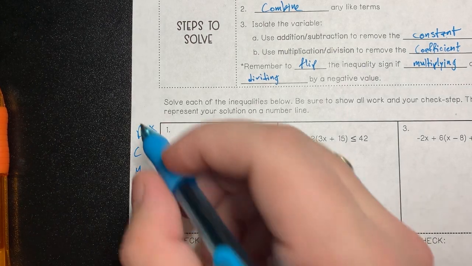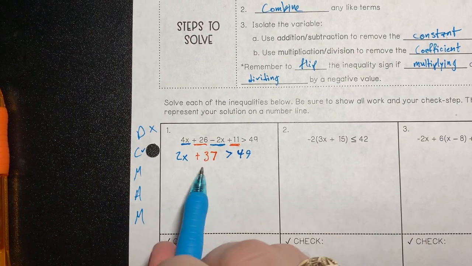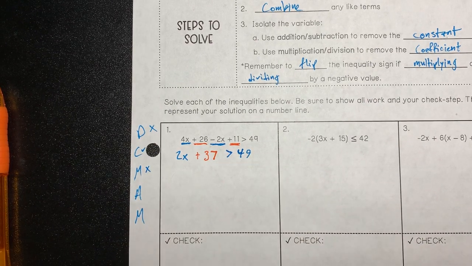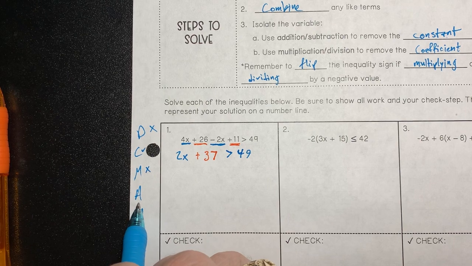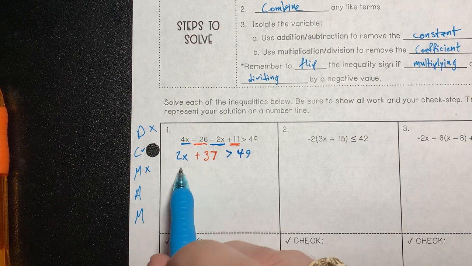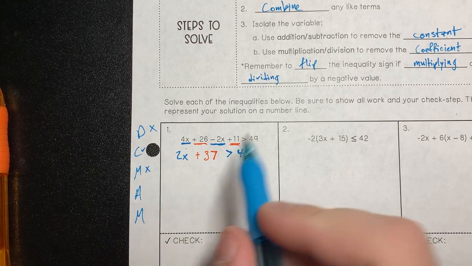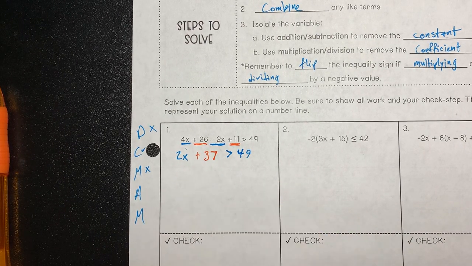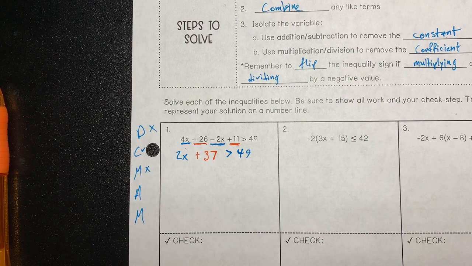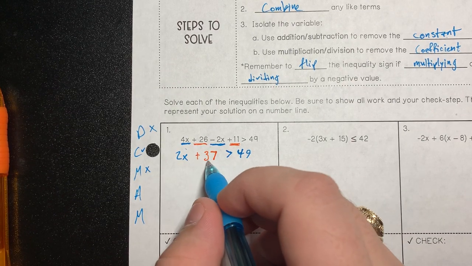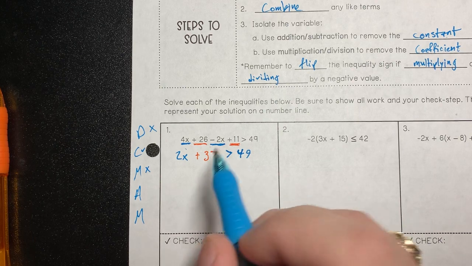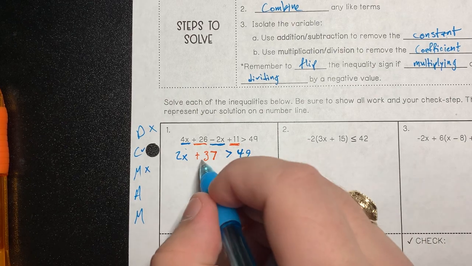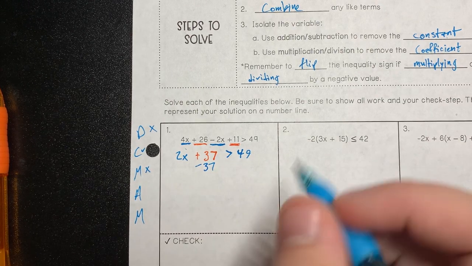And so now our next step is to move our variables, but like I said earlier, our variable is only on one side, so we don't have to do that one. And then our next step is to add or subtract to remove the constant. So we need to get this 2x to be the only thing over here. And so we need to get rid of this positive 37. Well, what's the opposite of a positive? A negative, right? And so to get rid of a positive 37, to make this 0, I think I have 37 basketballs and I need to get 0 basketballs. Well, I'm going to take away 37 basketballs.